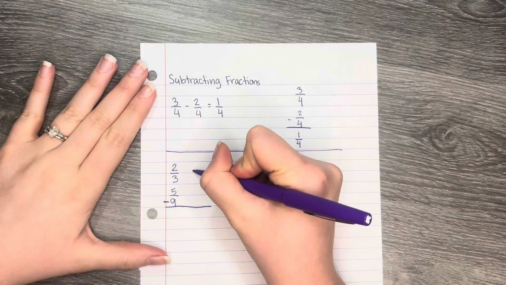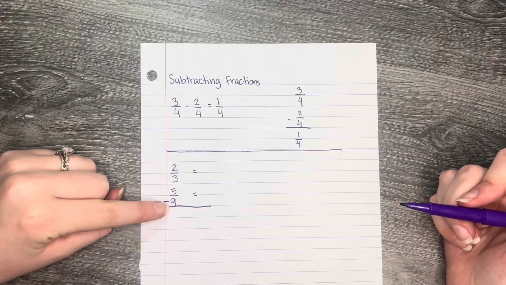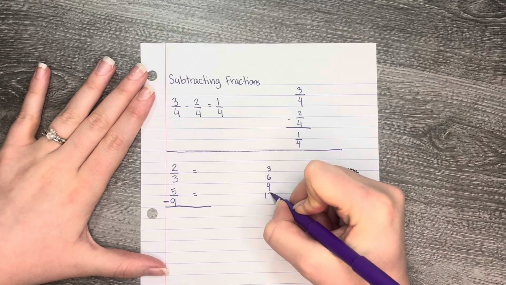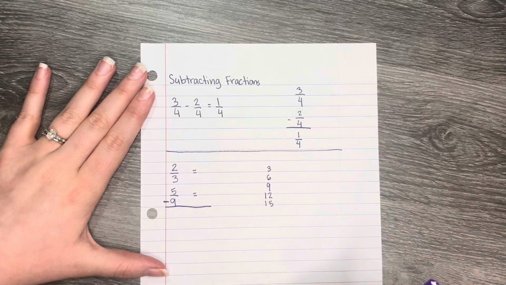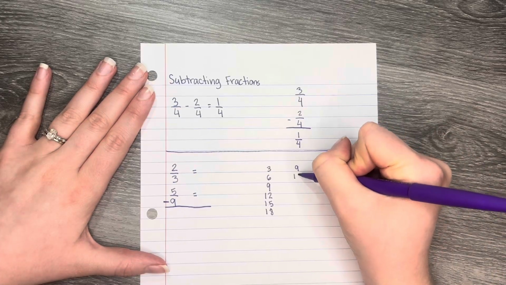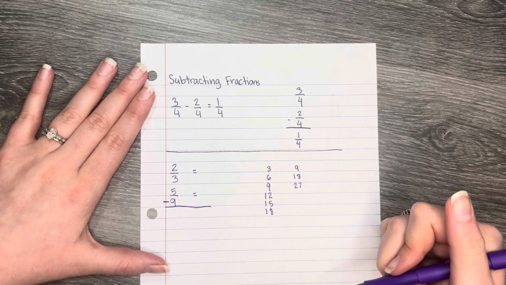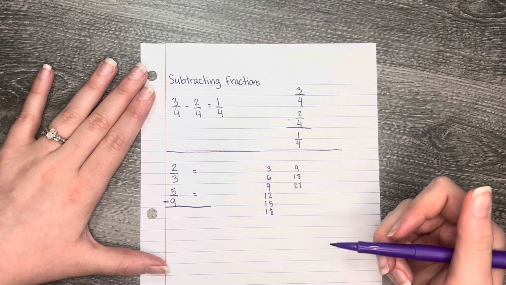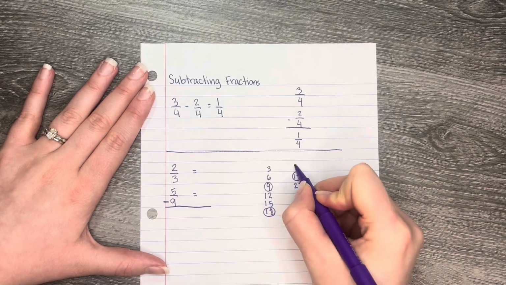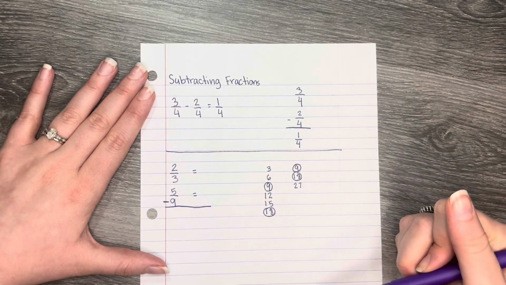In order to find a common denominator, I'm thinking about the multiples of these denominators. Multiples of 3: 3, 6, 9, 12, 15, and so on. I'll do one more. Let's go to 18. The multiples of 9 are 9, 18, 27, and so on. I see that they have some common multiples. I see they have 18ths in common, and they have ninths in common. And if I kept listing multiples, I could find more common multiples.